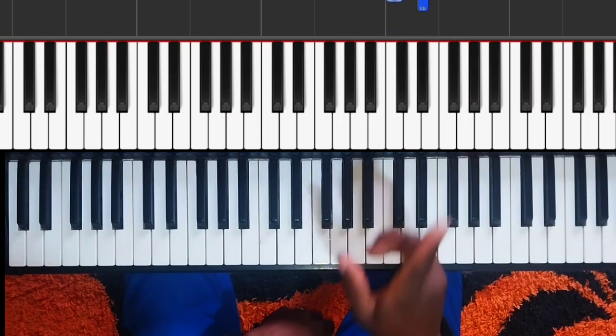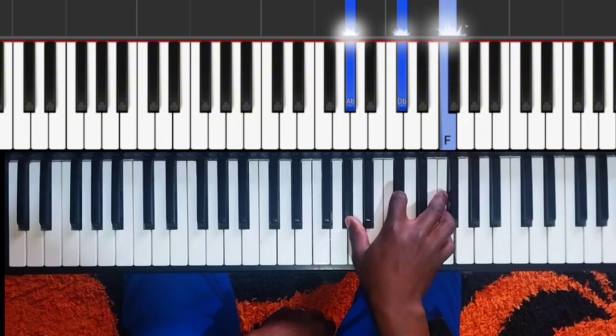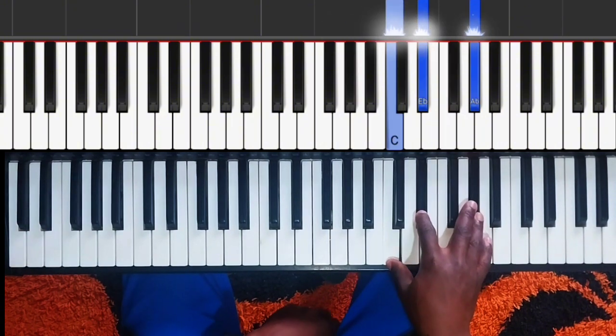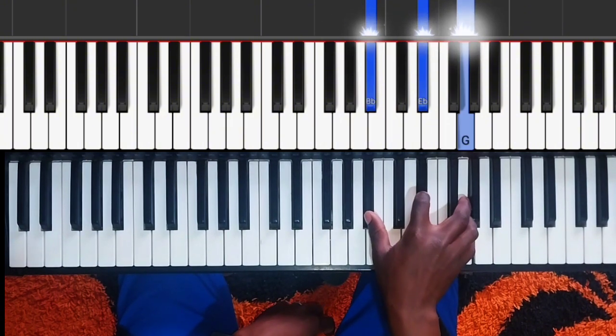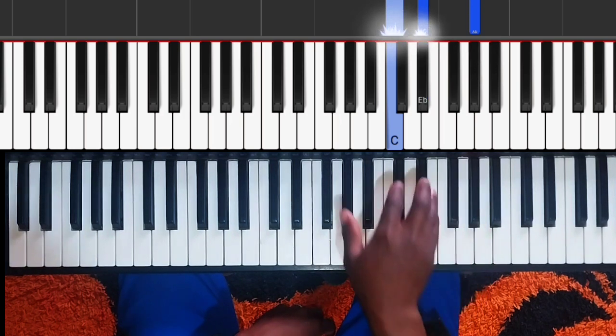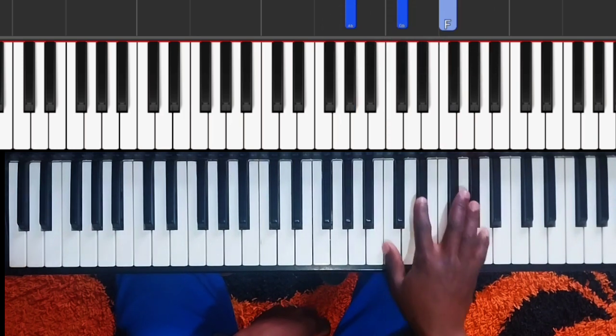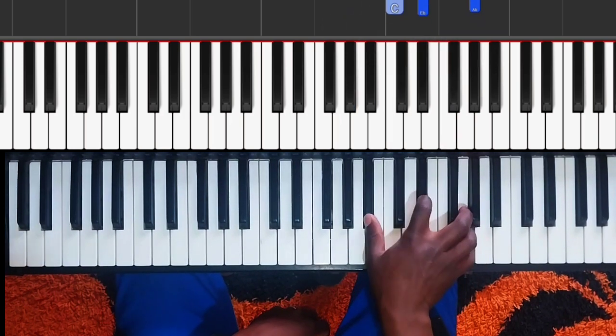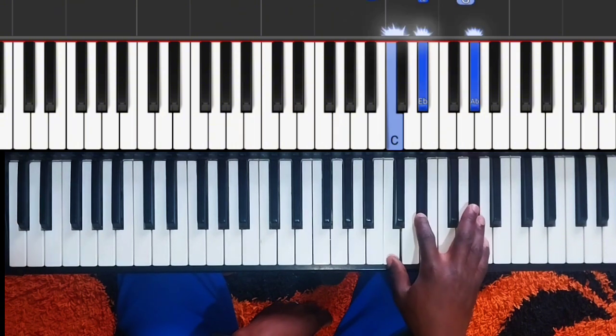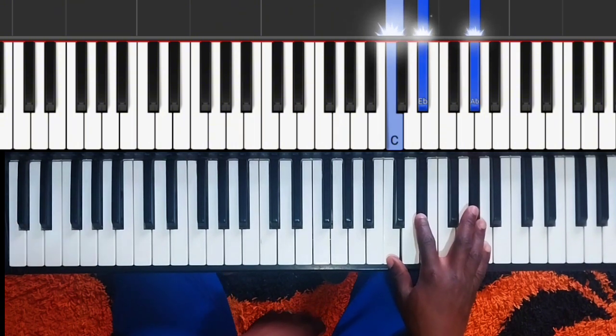It says zenzeleli mizila inyawo zenzeleli mizila inyawo mazibe nekhaya na na na na na na na na na na na na na. Okay, so we're gonna introduce the bass.